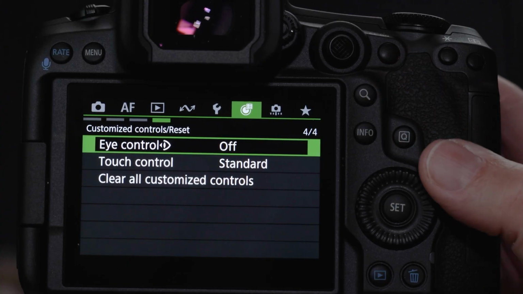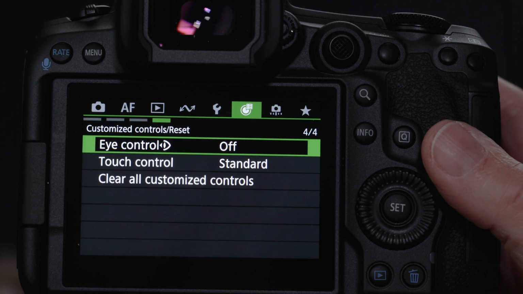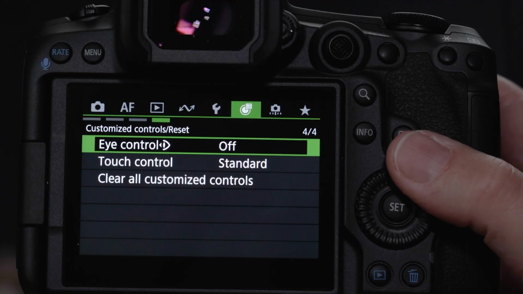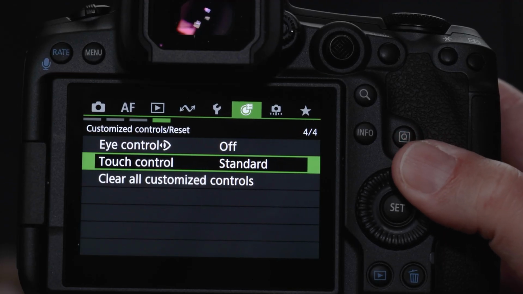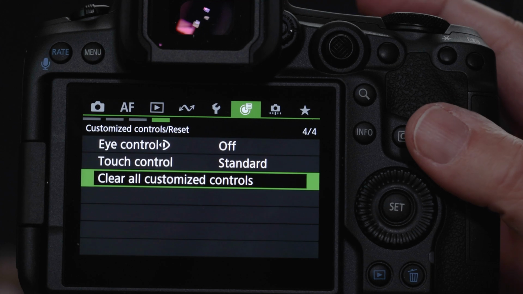And Canon, we didn't even ask for this. I appreciate you trying to innovate, but there's no reason to have this in here. Things can go wrong, and maybe it makes the camera more expensive. So big thumbs down on that for me. I guess one of the DP Review guys, it worked for them, but I haven't seen anybody else it's worked for. So leave it off. Touch control standard. Certainly don't want to clear customized controls.